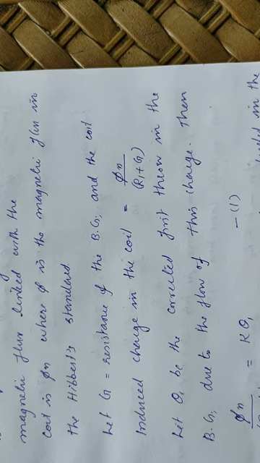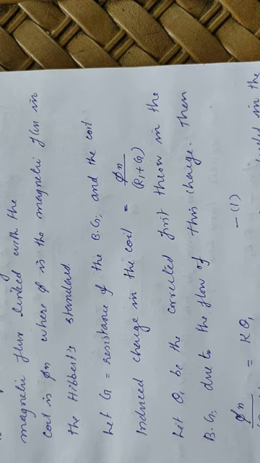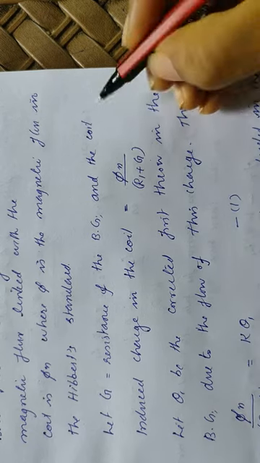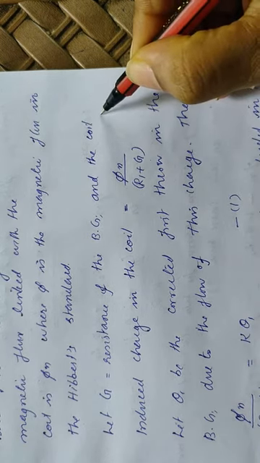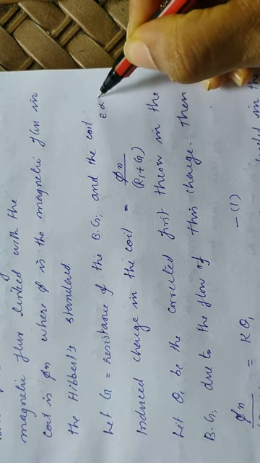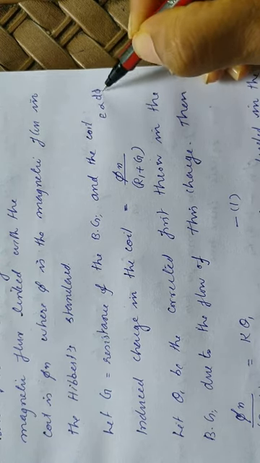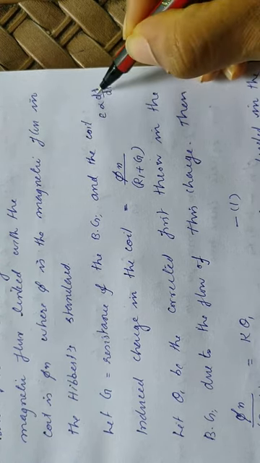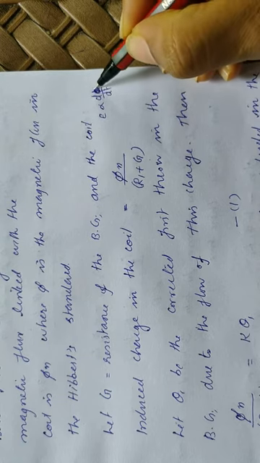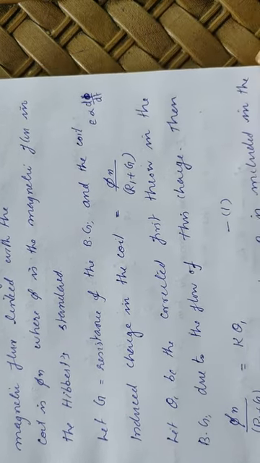According to Faraday's law, whenever the magnetic flux linked with a coil changes, there is a production of EMF, and this EMF is proportional to the change of magnetic flux linked with the coil. That is, EMF produced will be proportional to d phi by dt, where phi is the magnetic flux linked with that coil.